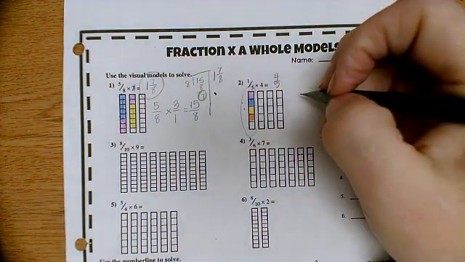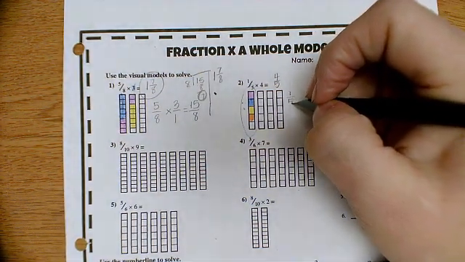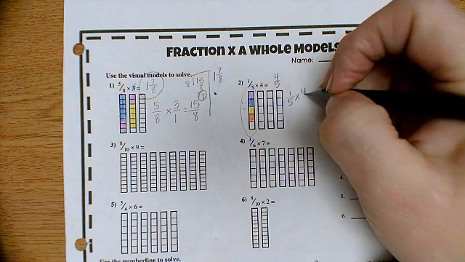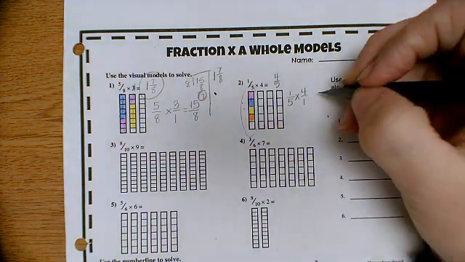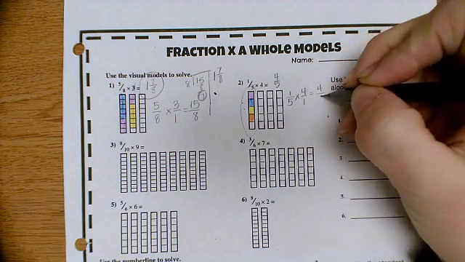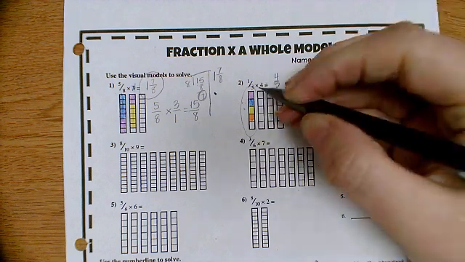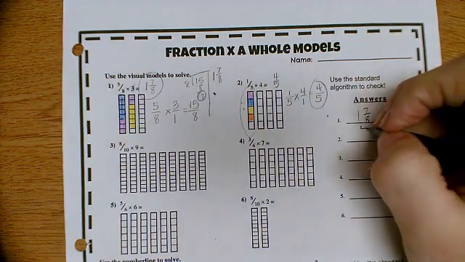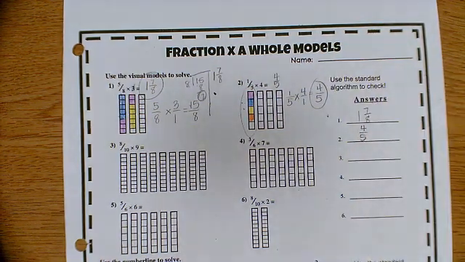So 4 groups of 1/5, and when I look at how much total I've shaded in, 4/5. If I were just looking at numbers, I would have done 1/5 times 4 over 1 and multiplied across. 1 times 4 is 4, and 5 times 1 is 5. So my answer for number 2 is 4/5.